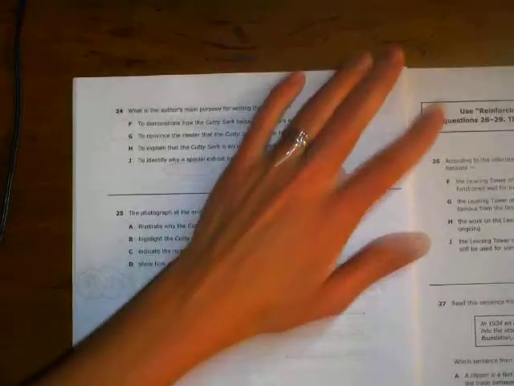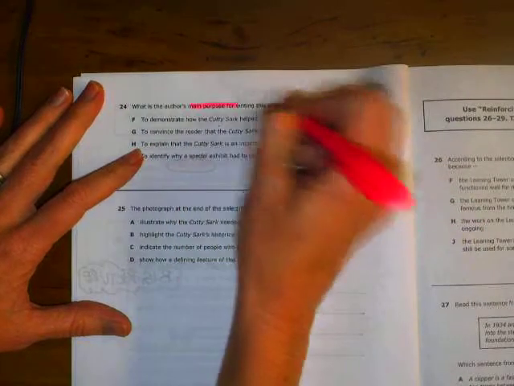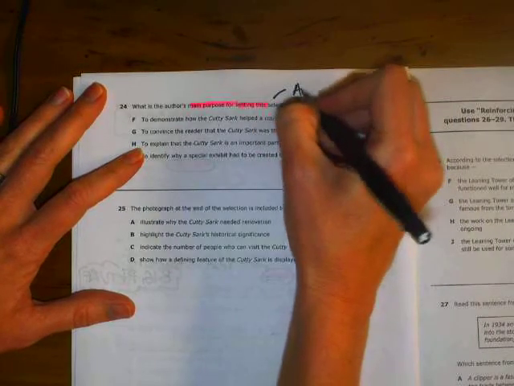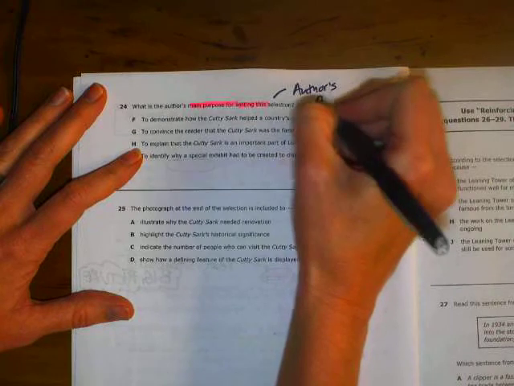So let's go to 24. What is the author's main purpose? This is another author's purpose question. So what is the author's main purpose for writing this selection? So I'm going to say this is author's purpose.